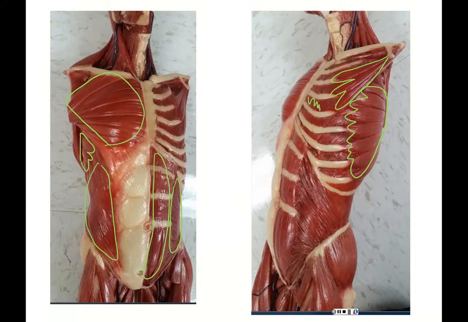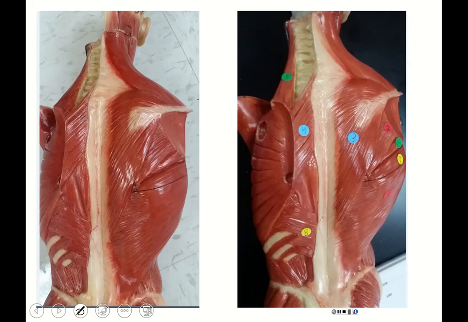So external intercostals are going to be on the more superficial side, and then the deeper side is going to be the internal intercostals. Those guys move the ribs when you're breathing. Trapezius is this huge one all the way here. Trapezius, latissimus dorsi.